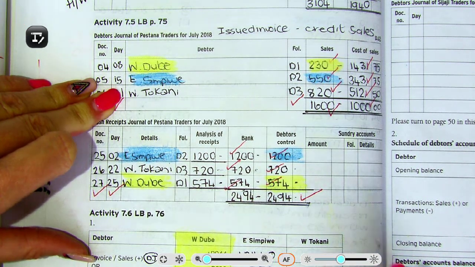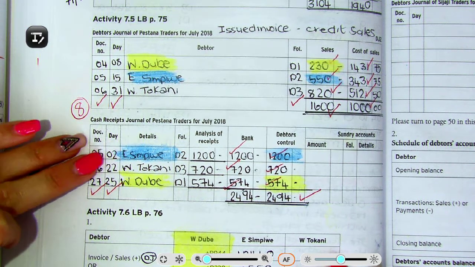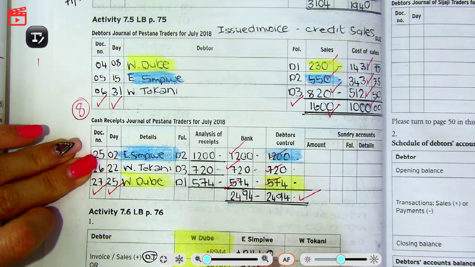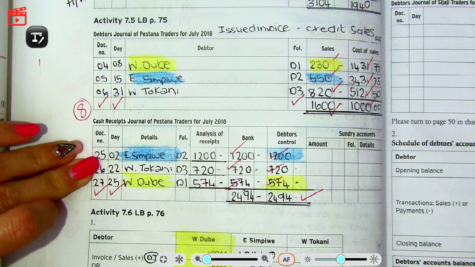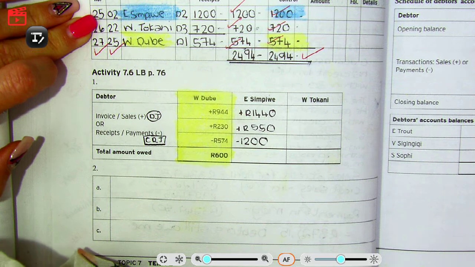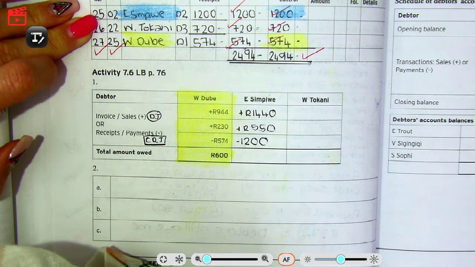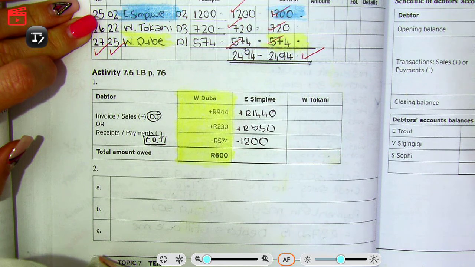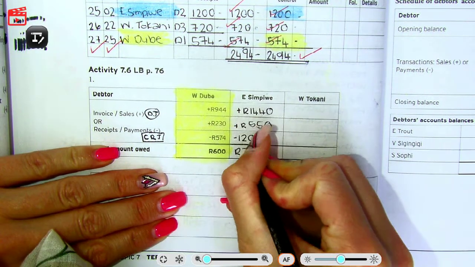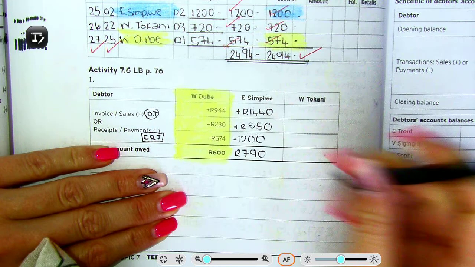Okay, then we've got here in my CRJ, Isimpiwe, I received 1,200 Rand from him, which means that his account is now going to be decreasing by 1,200 Rand. So just add that in there. Then we can get out our calculators, 1,440 plus 550 minus what we received from him, which is 1,200 Rand, and his account is now sitting at 790 Rand. Okay, that's Isimpiwe.